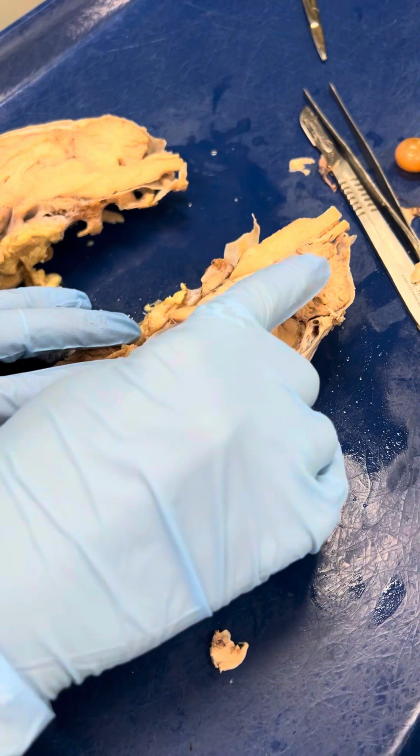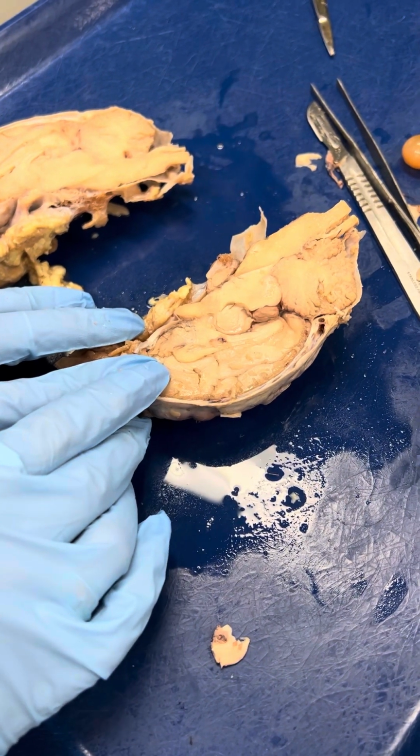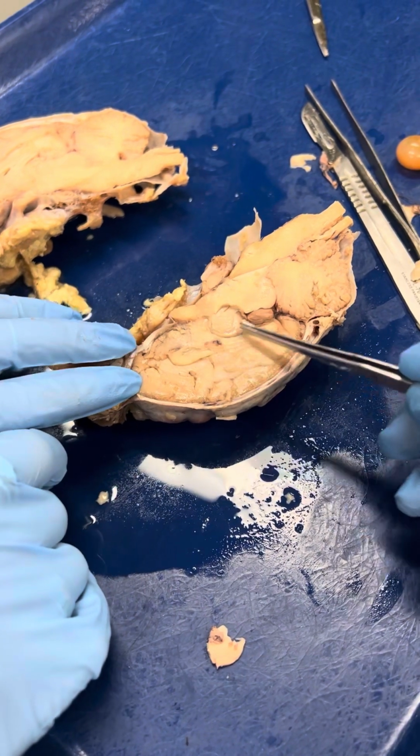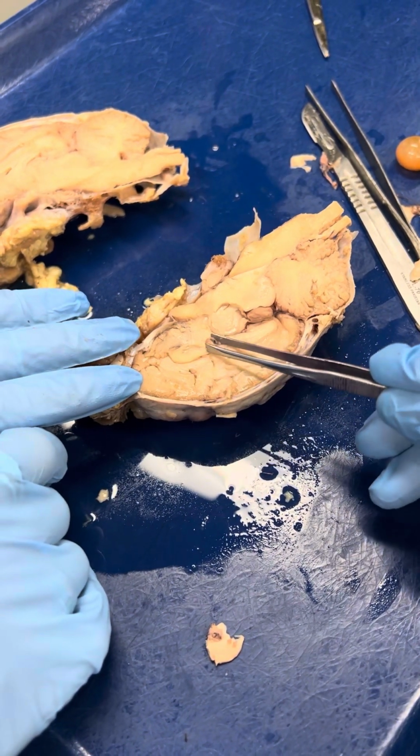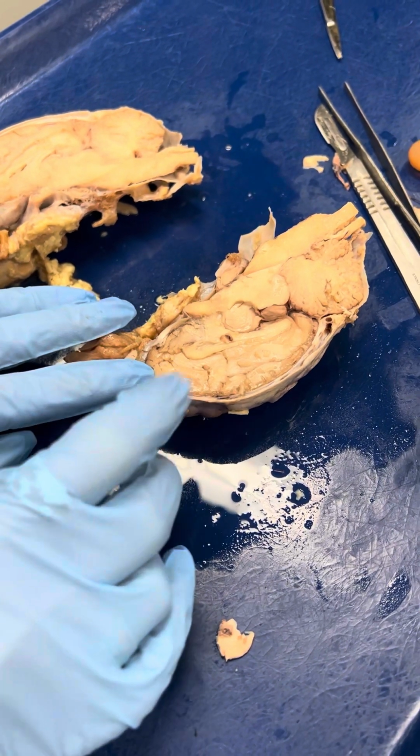So the third and then the fourth? Yeah, but I would just worry about the third. That's the only need to know. Okay. This structure, it's not on your list, but that's called the corpus callosum. So this and this are what hold the two hemispheres of the brain together.